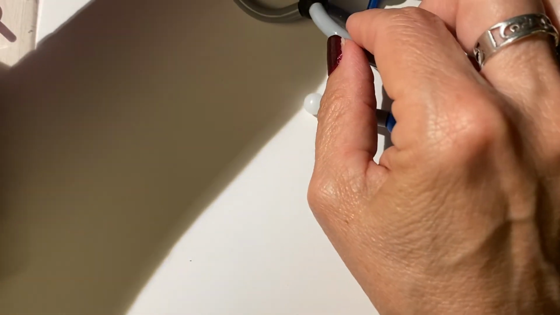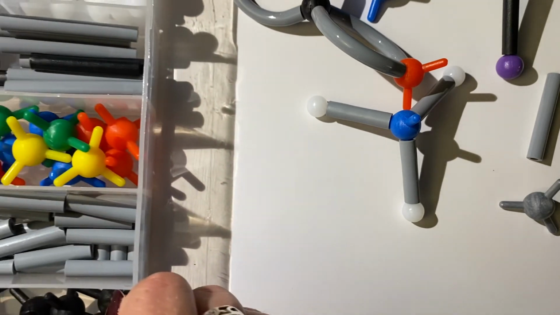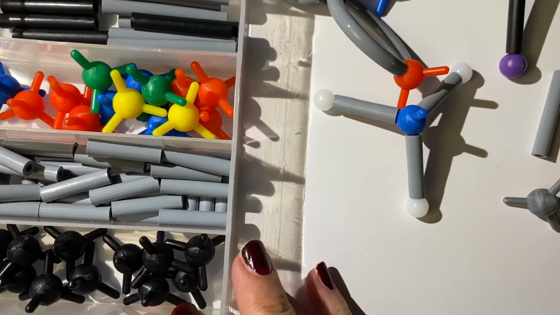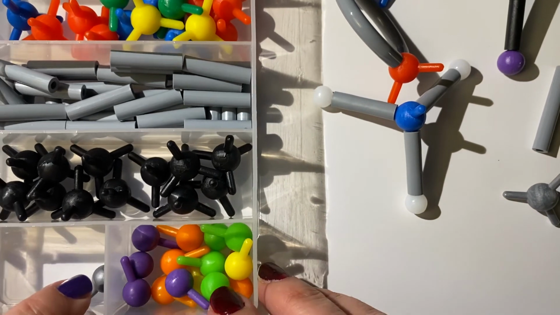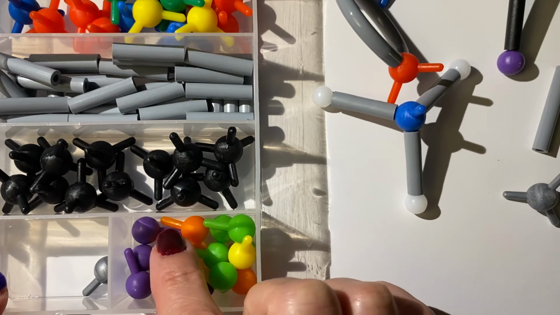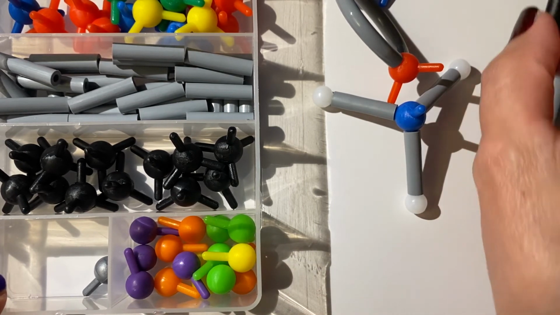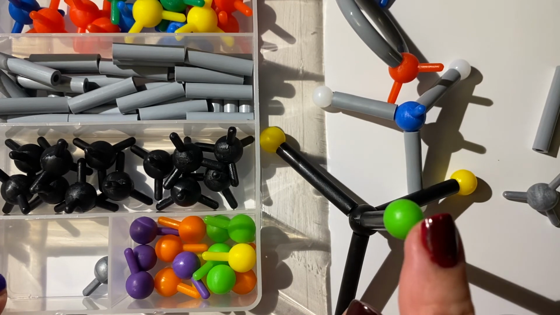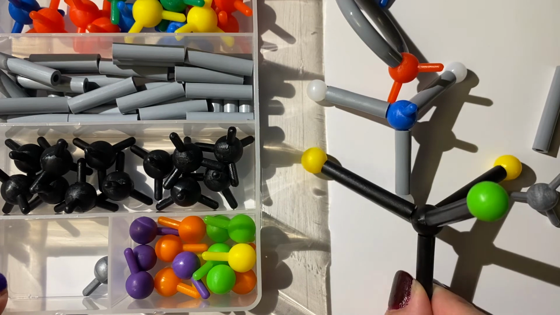So this is kind of a cool kit. I think I'm liking it. I'll show you a little bit right here. So as I said, it looks like these here are for if you're putting a halide at the end, like what I call peripheral atoms.